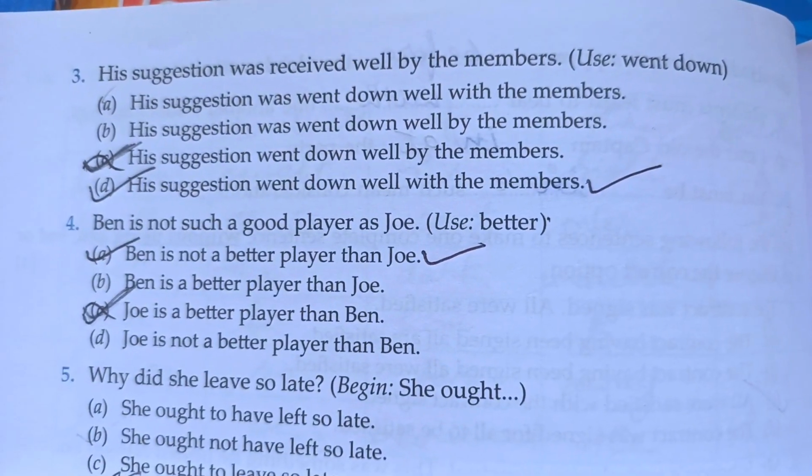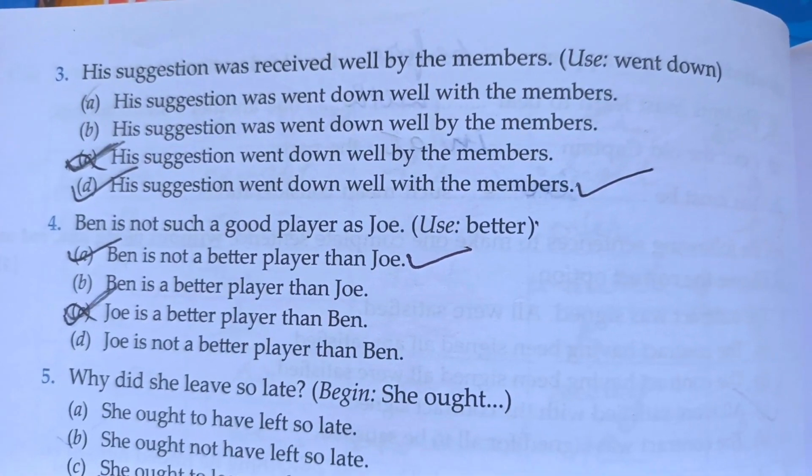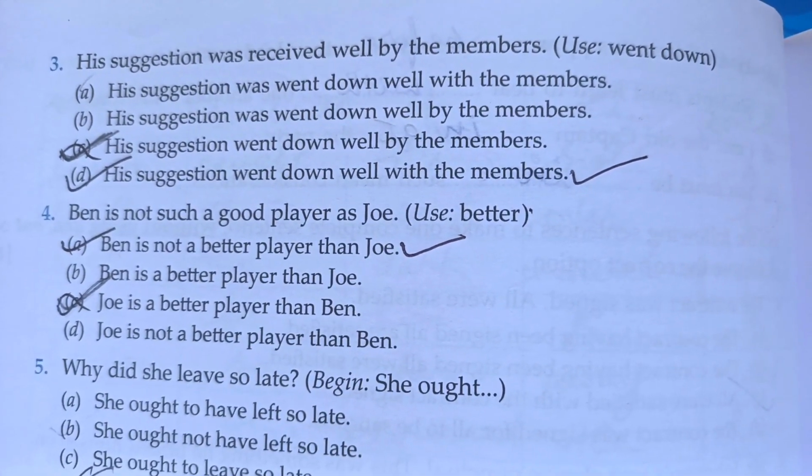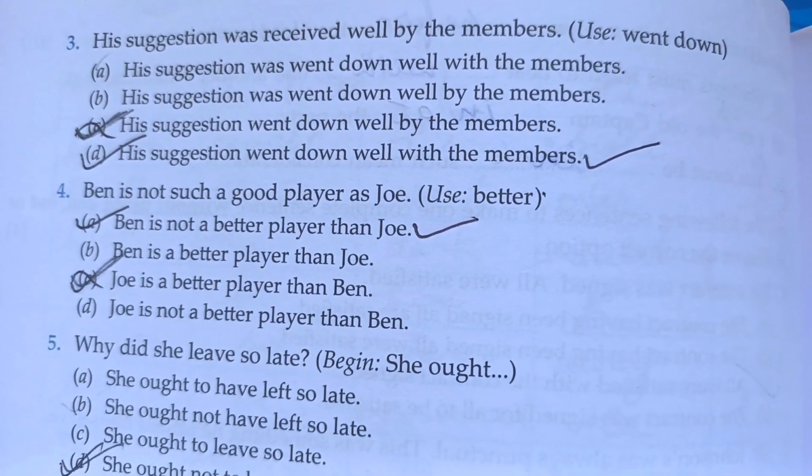Next, his suggestion was received well by the members. So here to use went down. So it is option D. His suggestion went down well with the members.